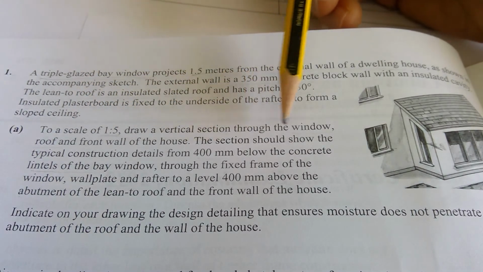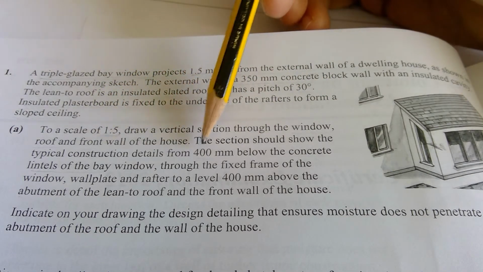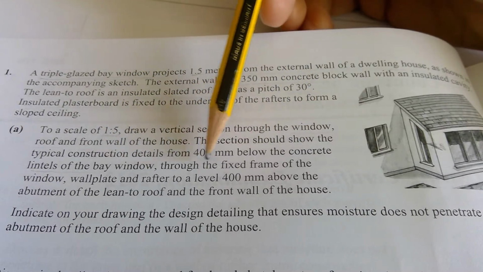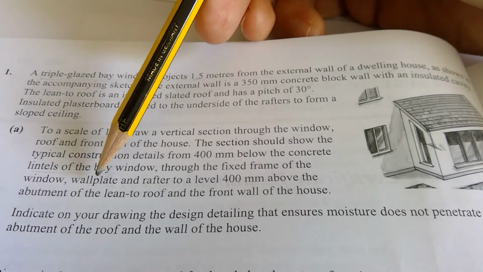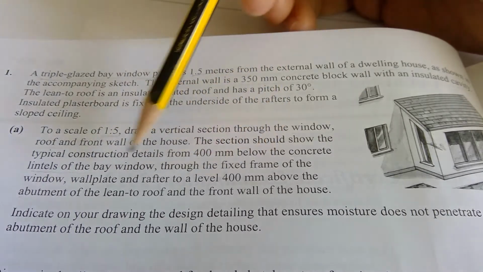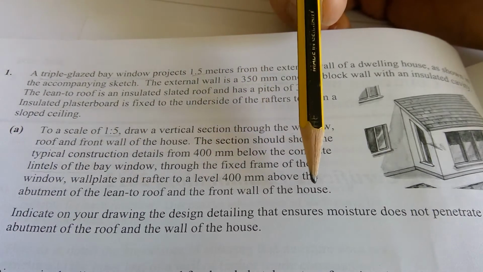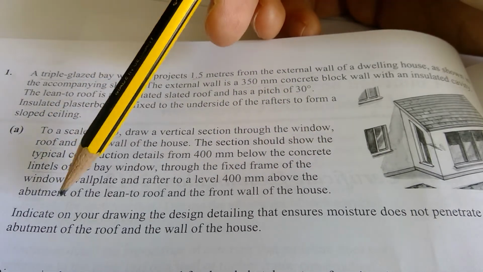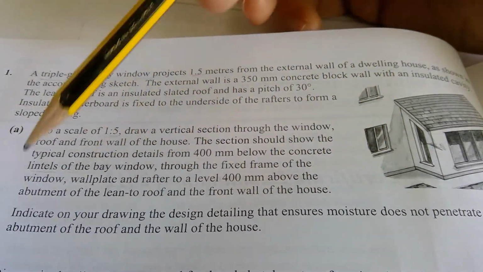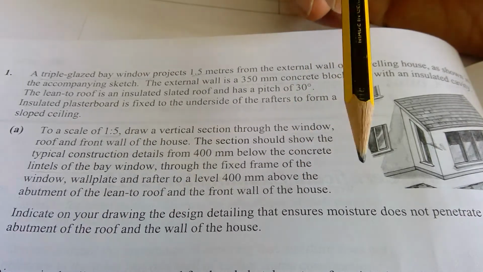The section should also show the typical construction details from 400mm below the concrete lintels of the bay window, through the fixed frame of the window, wall plate and rafter, to a level 400mm above the abutment of the lean-to roof and the front wall of the house. And part B just asks to indicate on your drawing the design detail that ensures moisture does not penetrate the abutment of the roof and wall of the house.